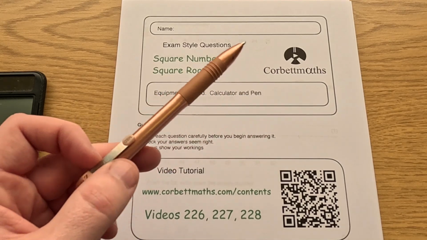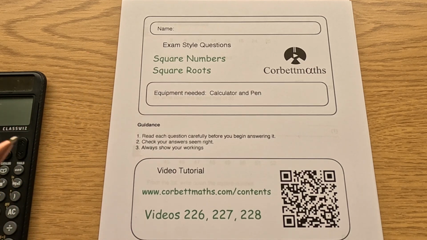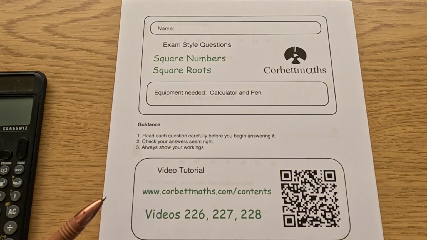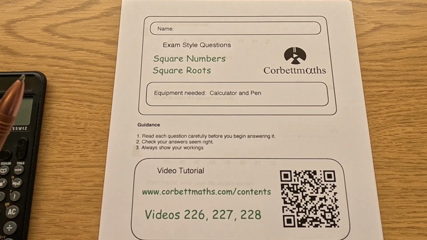In this video, we're going to look at the video solutions to the Corbettmaths practice questions on square numbers and square roots. If you need any extra help on square numbers, squaring numbers, and also square roots, go to Corbettmaths and go to the videos and worksheet section and scroll down to video numbers 226, 227, and 228, where there are dedicated video tutorials to help you. But in this video, we're going to focus on the video solutions to the practice questions, so let's get started.